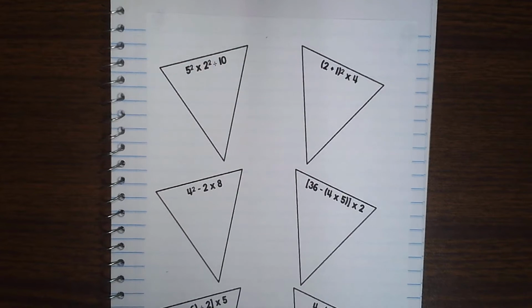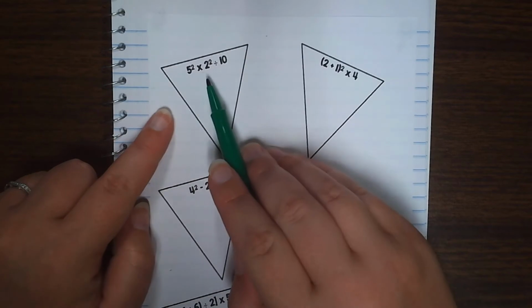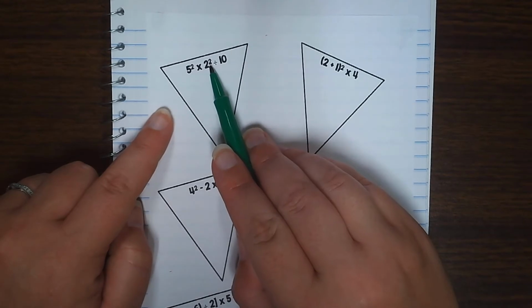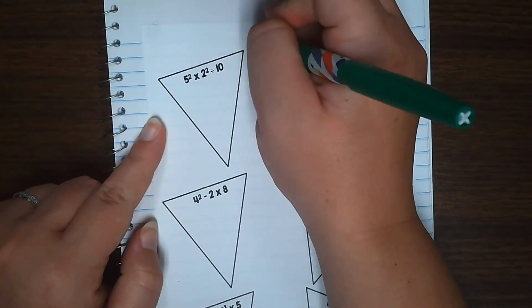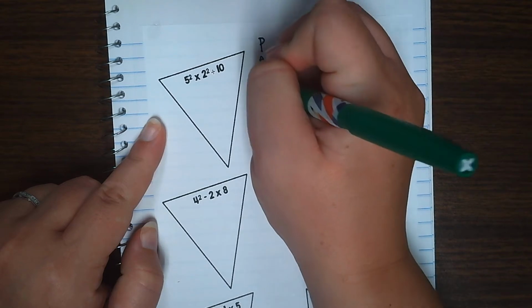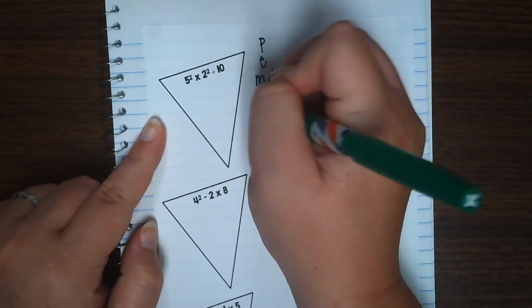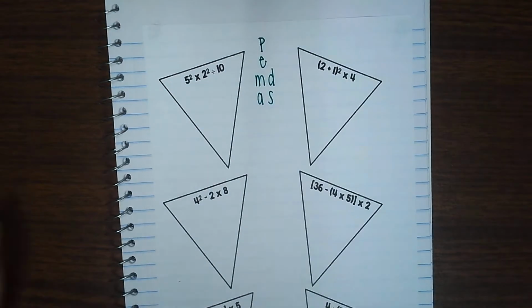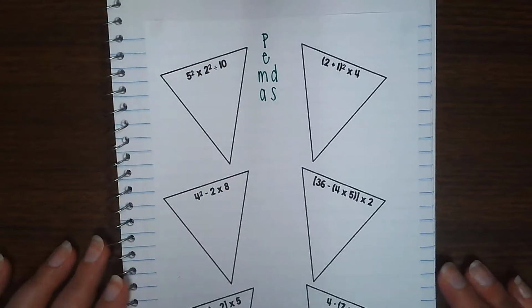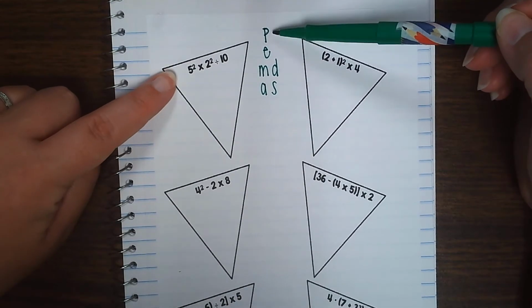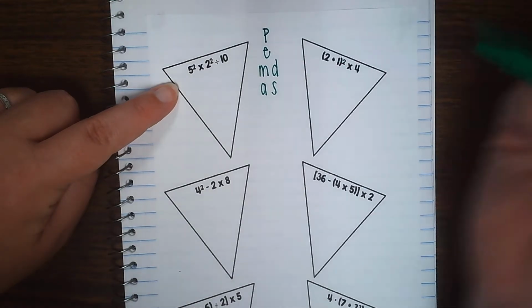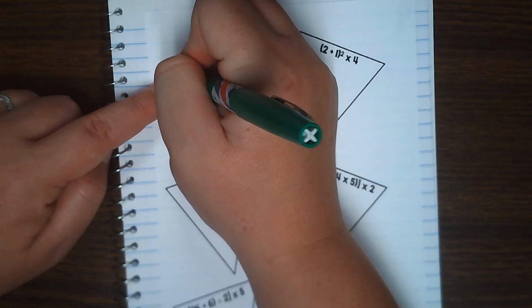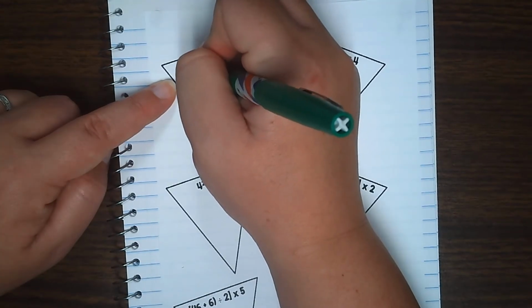The first example that they give us, 5 squared times 2 squared divided by 10. And I like to just write PEMDAS anytime I'm looking at a problem like this so that I can go through. Are there any parentheses? No. Are there any exponents? Yes. We have 5 squared, and we also have 2 squared.